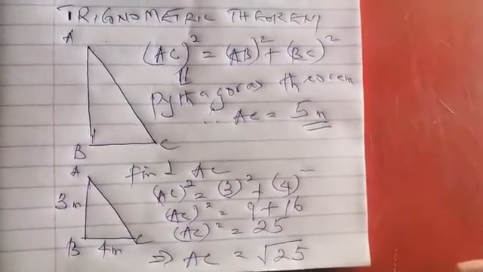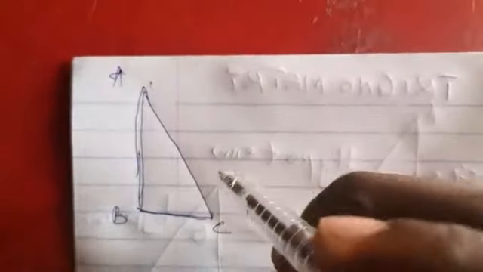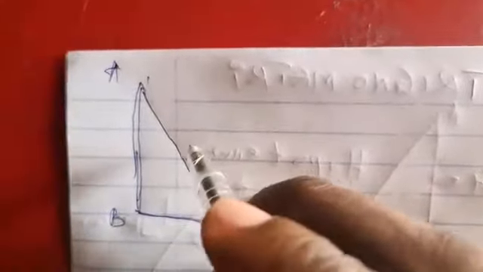So let's try another example and see. Let's say we have another example, and here is 7, and this side is 5, and of course we are asked to find BC. So the question will say find BC. To do this, it's still the same thing. I told you AC is the hypotenuse arm.